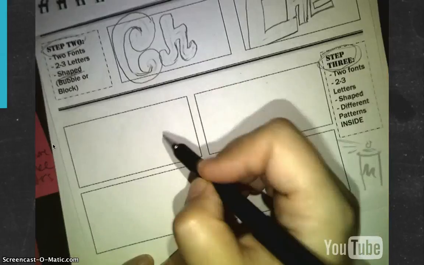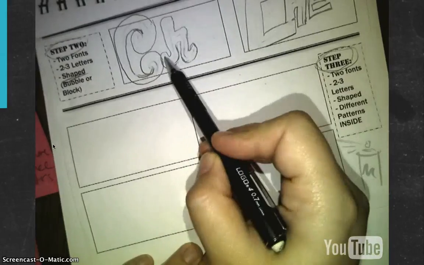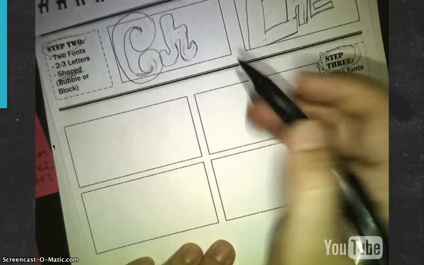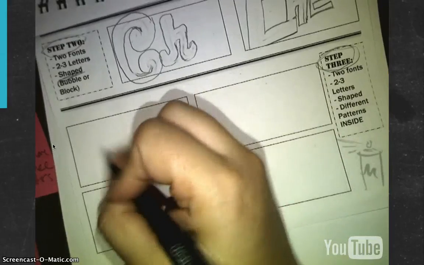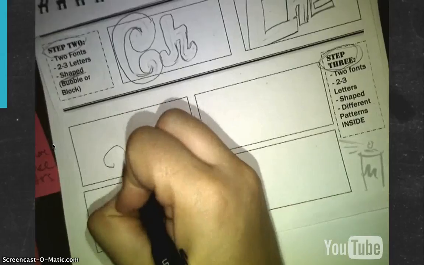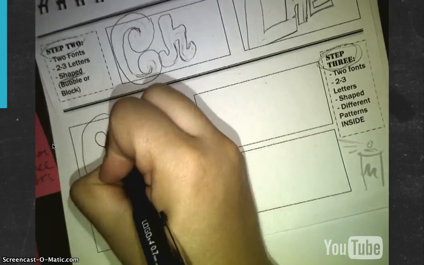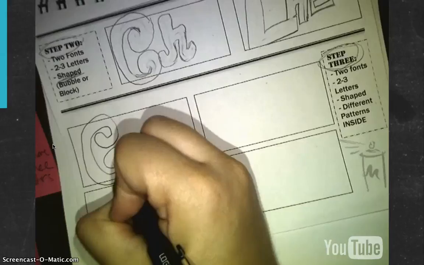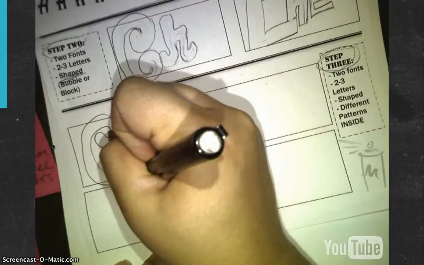So, the first thing you need to do, you're going to pick one of your 2 fonts from above. I'm going to pick my rounded one. And you're going to draw that font in 2 boxes. So you can either try to freehand by looking at your top box. We'll draw this here.